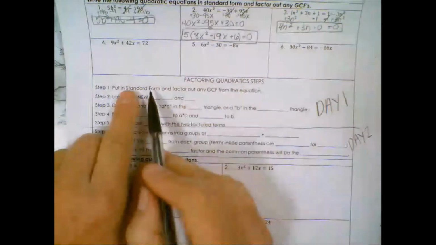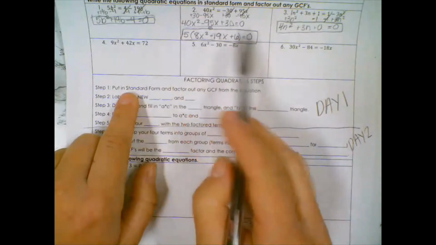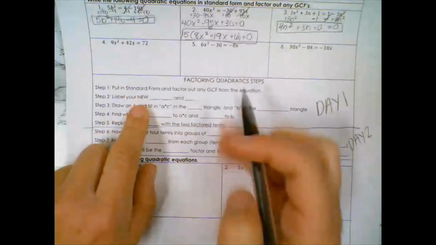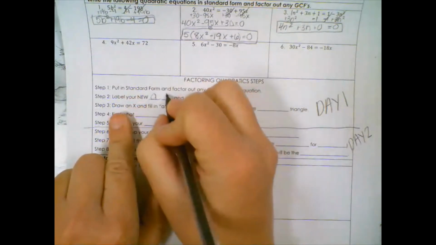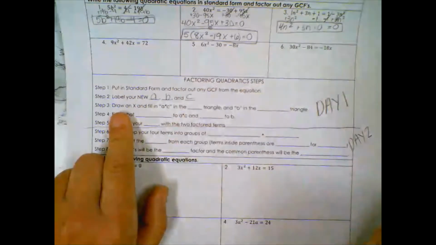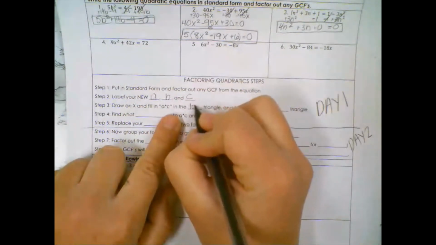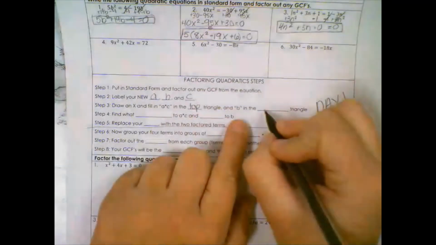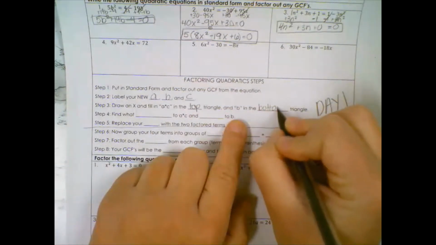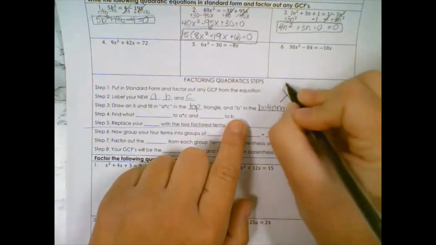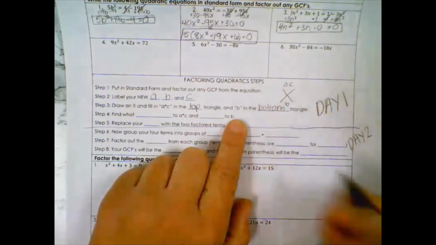So for example, we want to put everything in standard form and factor out a GCF, which we just practiced. Then we're going to label our a, b, and c values. We'll draw an X and fill a times c into the top triangle, and then b into the bottom, which we've already done. Remember, that's a times c up top, b on the bottom.